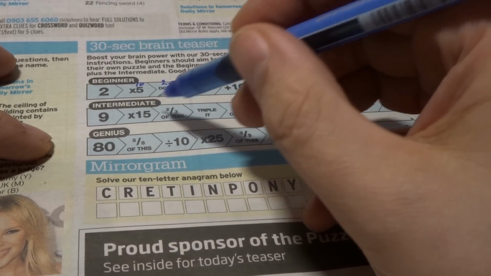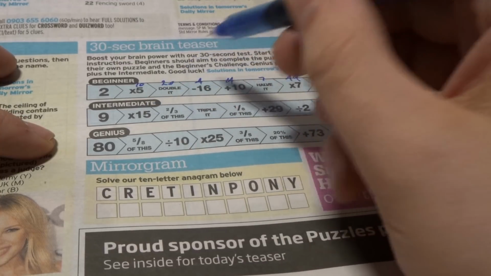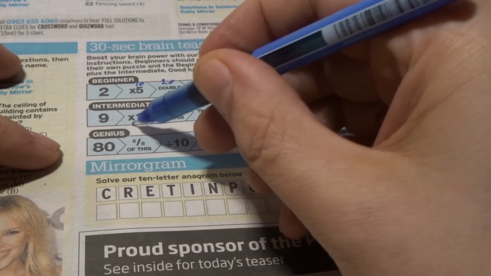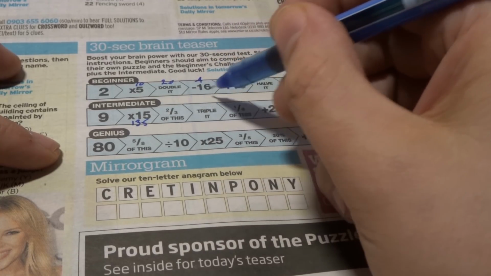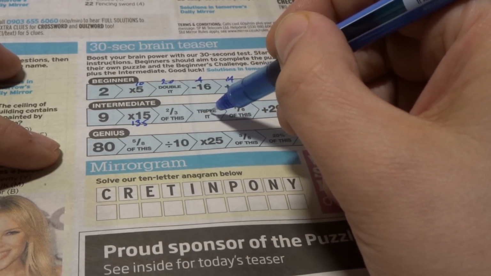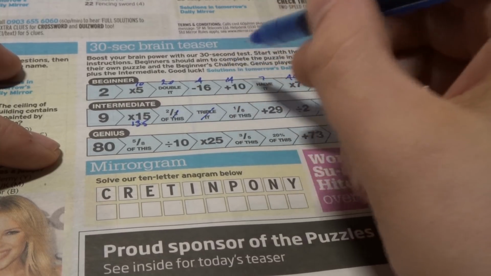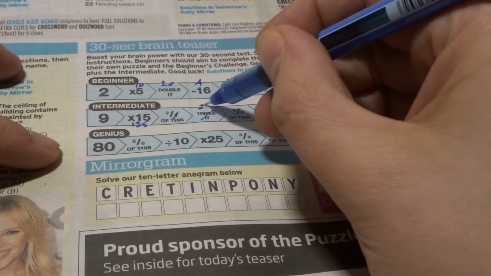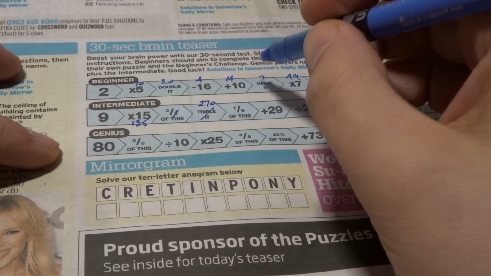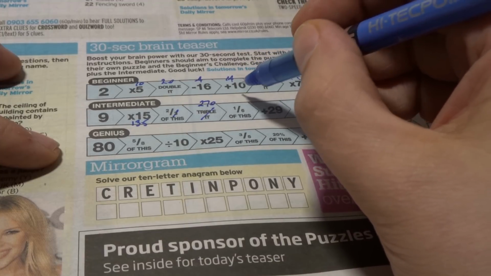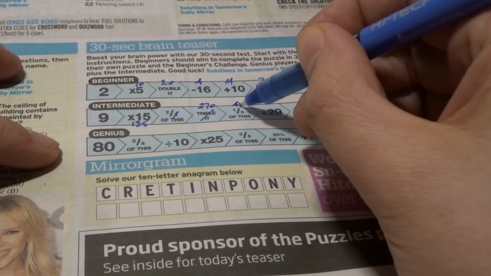Let's see. 9 times 15 is 135. Let's see, 2/3 of that, and then triple that. So that triple cancels with that one, so that's times 2 is 270. 1/6 of that is 45, just to be sure.